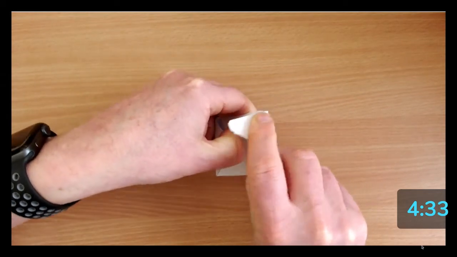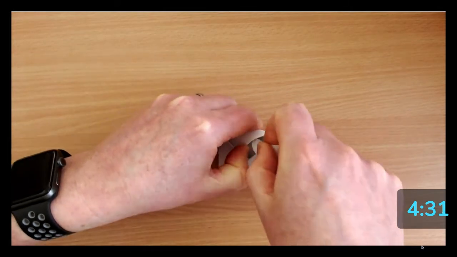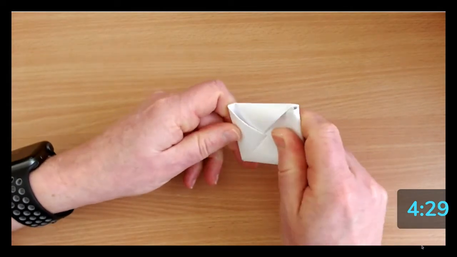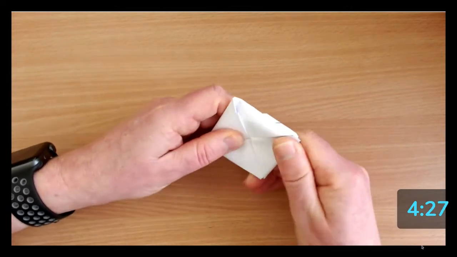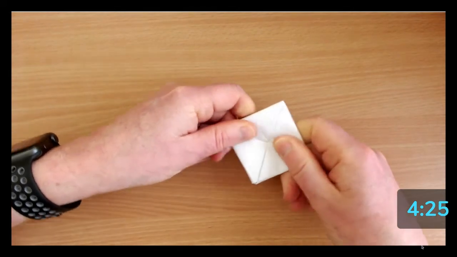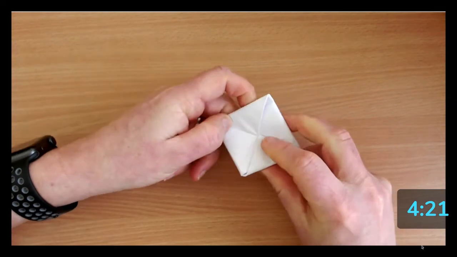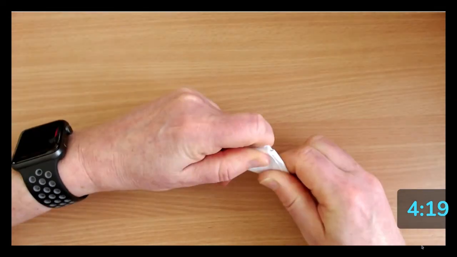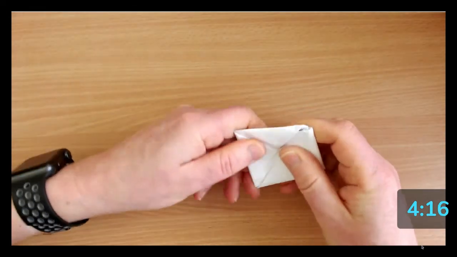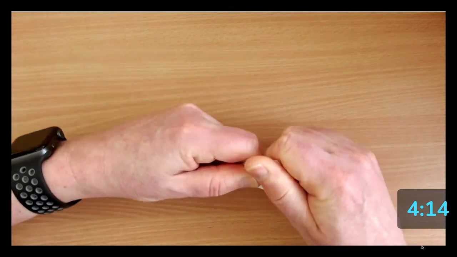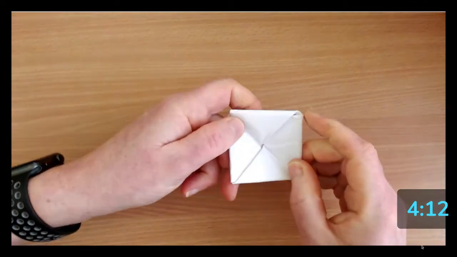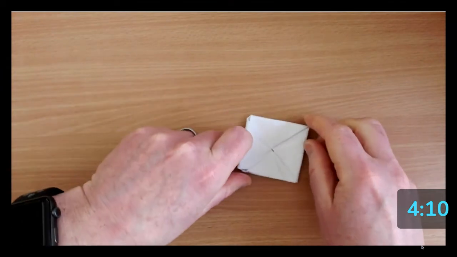Lift that up and fold it in. Okay, like that. Now there we go. What do you think? There's our square. I'm going to fold it in half and half again, and there it is. There is my spinner.